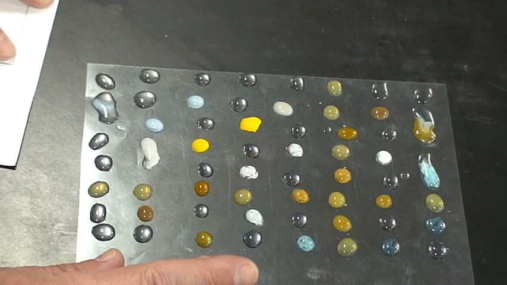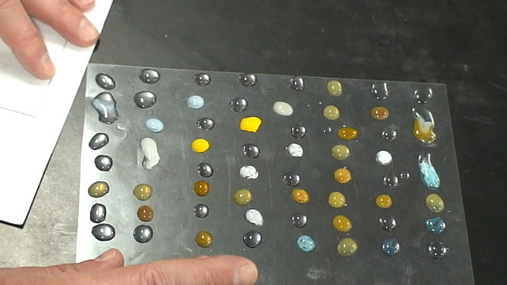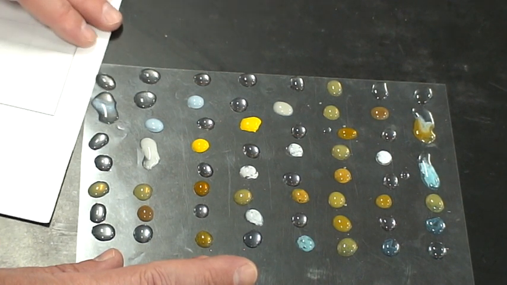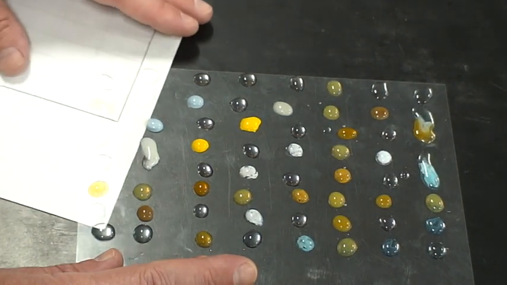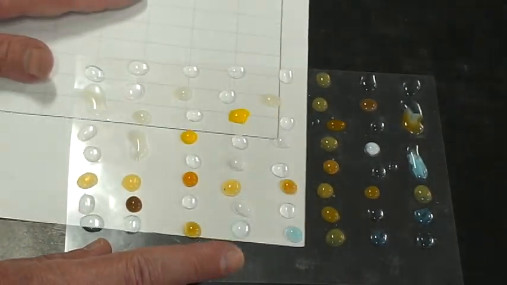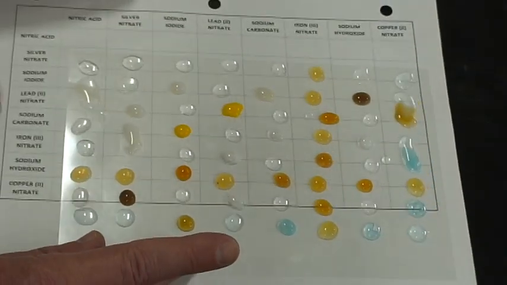have cleared been apparent on the sheet because of the white paper underneath. So I'm going to slide this back underneath, and I'll take some screenshots of this. Then we're going to use these properties to identify unknown solutions.